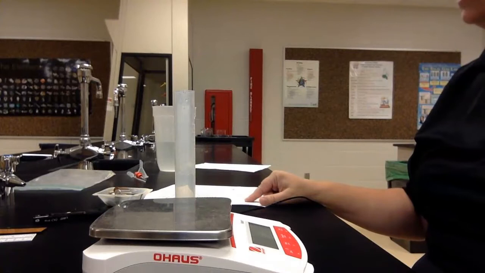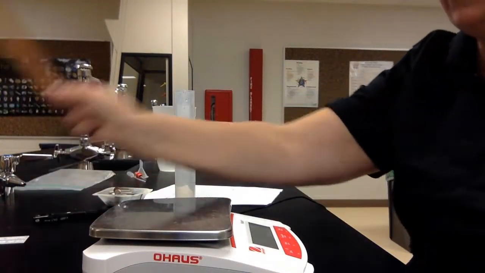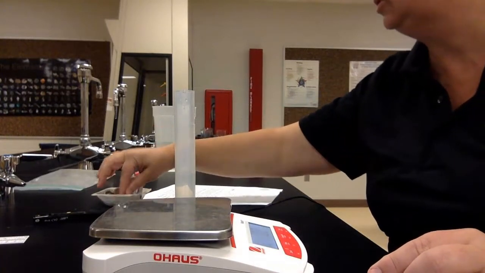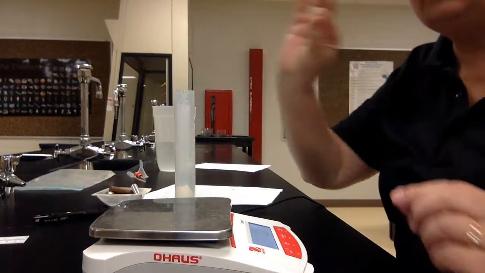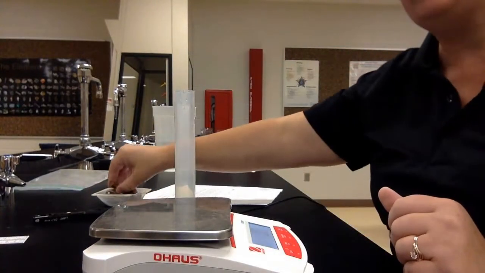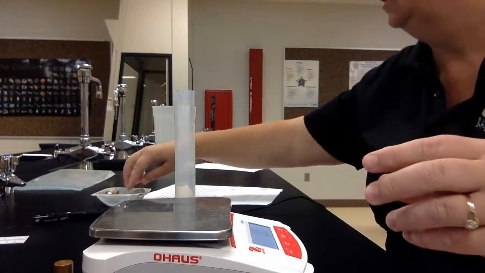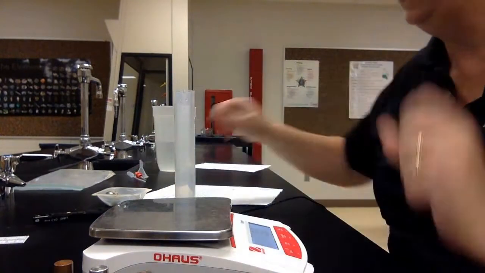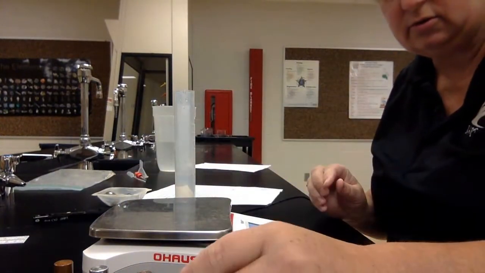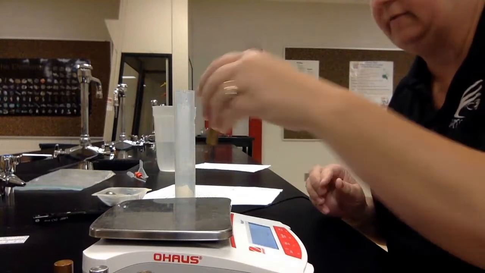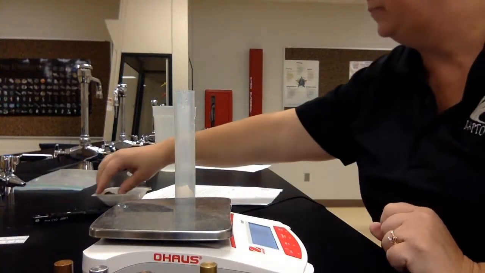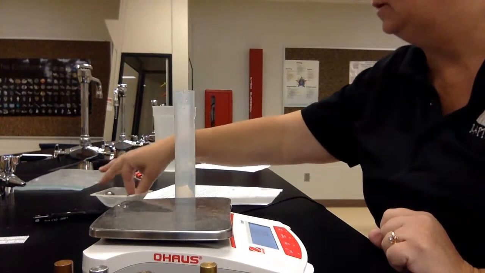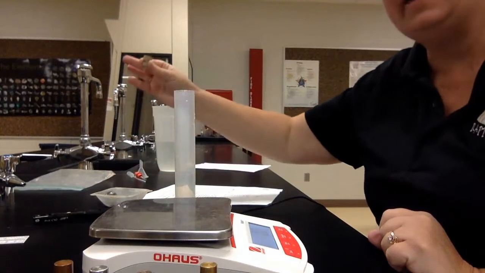Okay, so your objects are listed. You have the copper strip, which we have right here. We have the cube, which is, get it out, right here. We have a copper cylinder, an aluminum cylinder, an iron cylinder, a brass cylinder. I'm trying to get it so that you can see them, and obviously you can't. A large steel ball, small steel ball, a marble, and a cork.